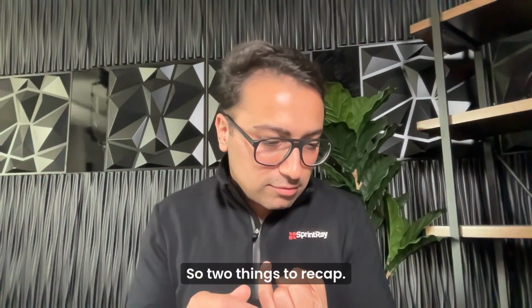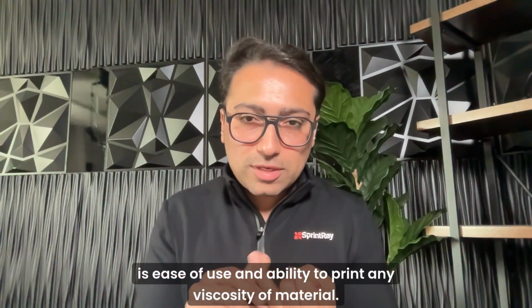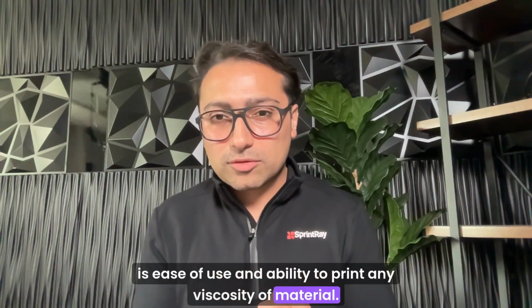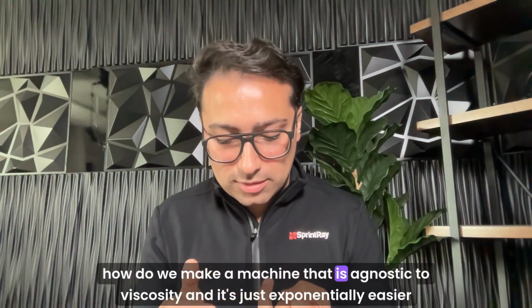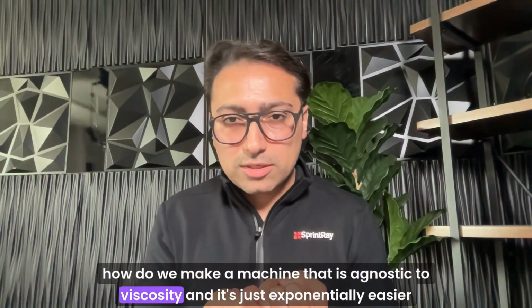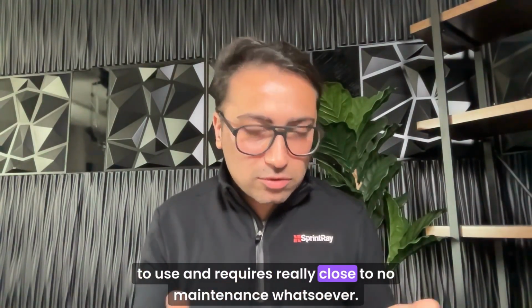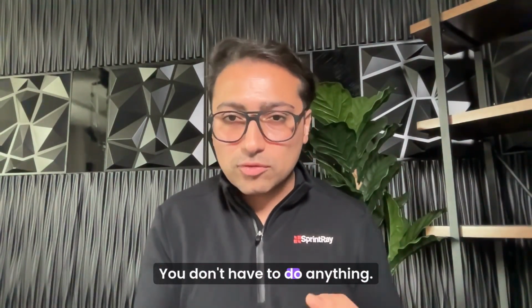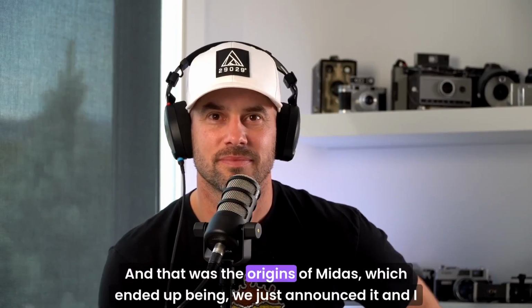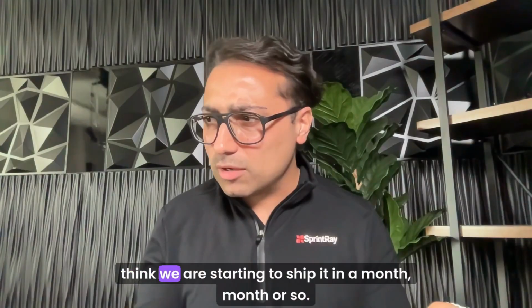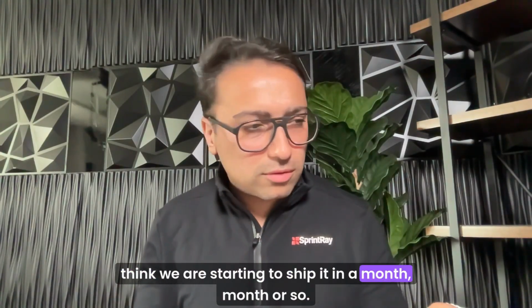So two things to recap: ease of use and the ability to print any viscosity of material. So how do we make a machine that is agnostic to viscosity, exponentially easier to use, and requires really close to no maintenance whatsoever? You don't have to do anything. That was the origin of Midas, which we just announced, and I think we are starting to ship it in a month or so.